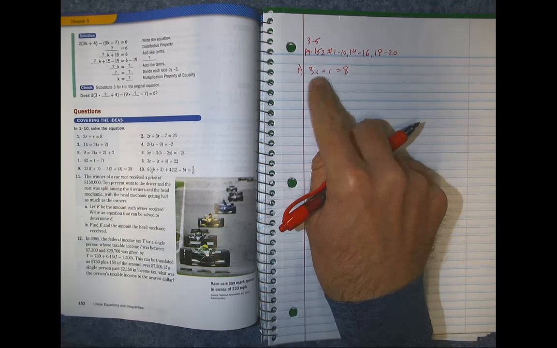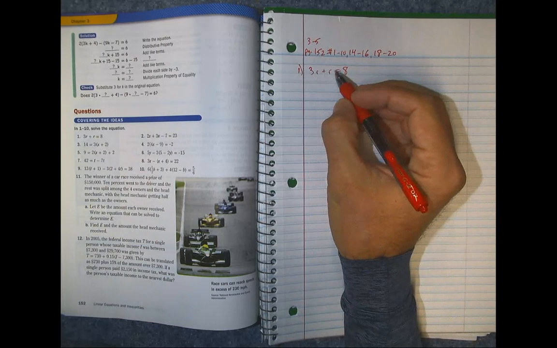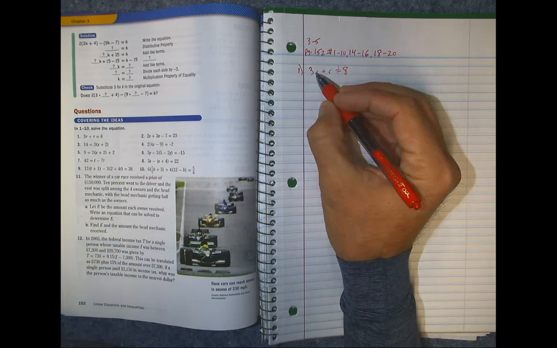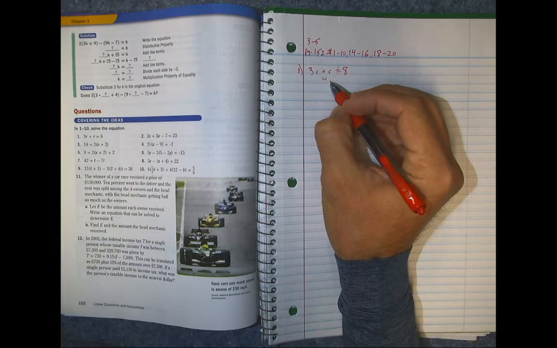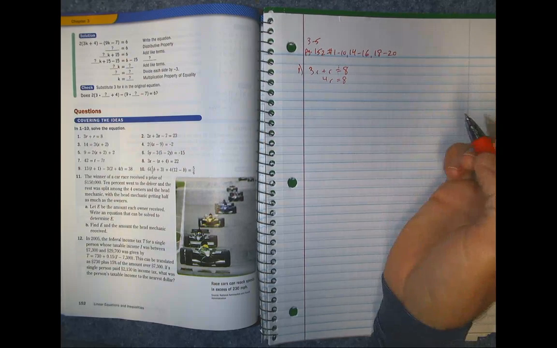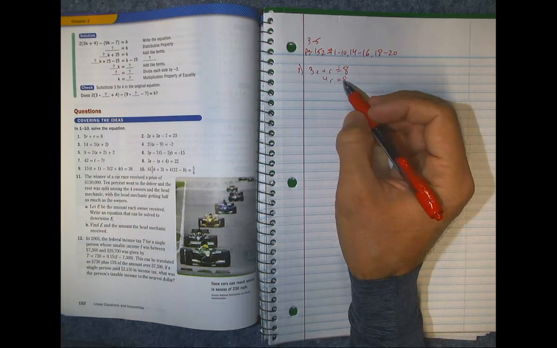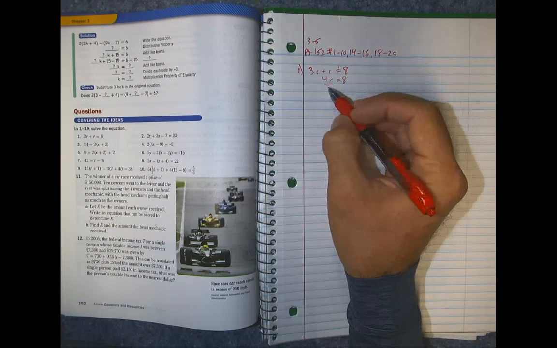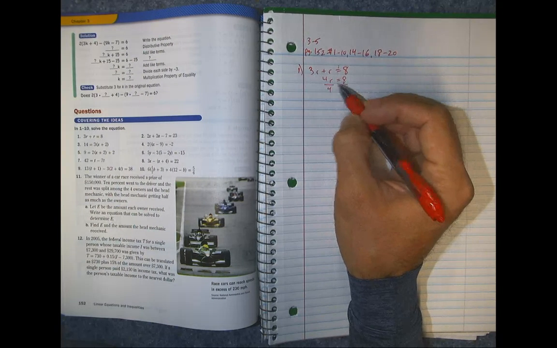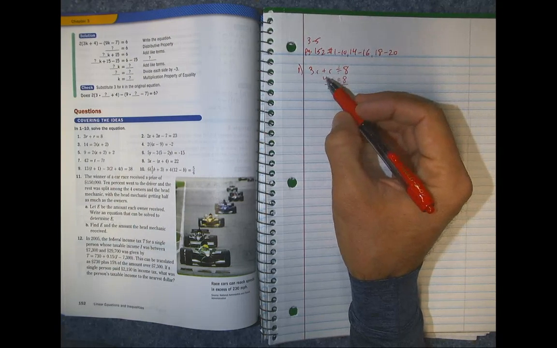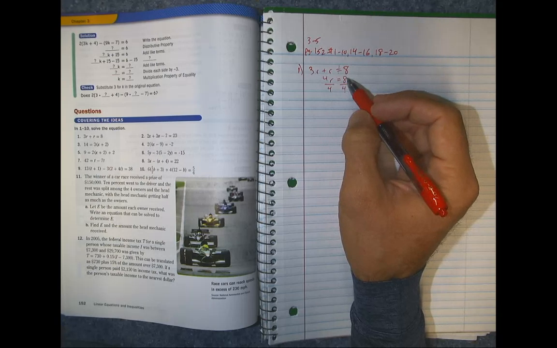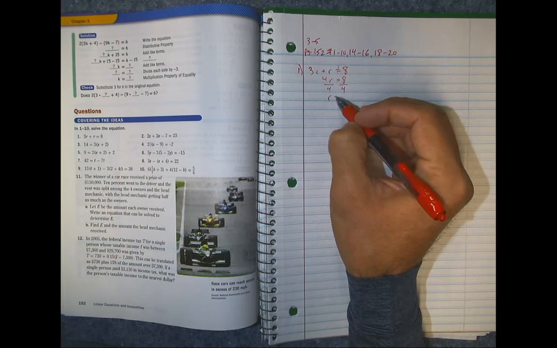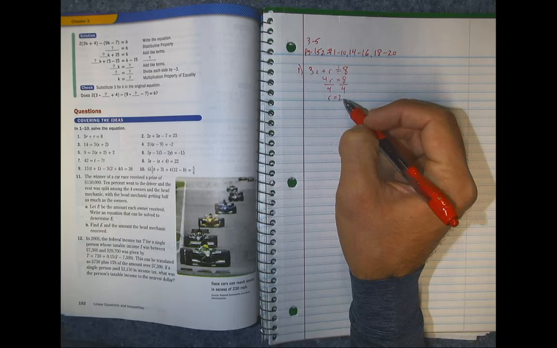So on number one, I'm going to simplify the left side of the equal sign. 3r plus r is a 4r. And now I just have a one-step equation. 4 times something is 8. It's obviously 2. We show our work algebraically by undoing the multiplication. So 4 times r, I divide by 4, and 8 divided by 4 is 2.